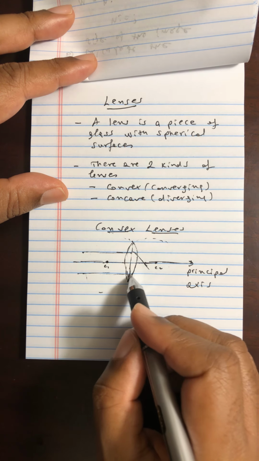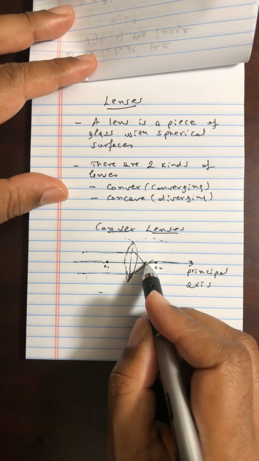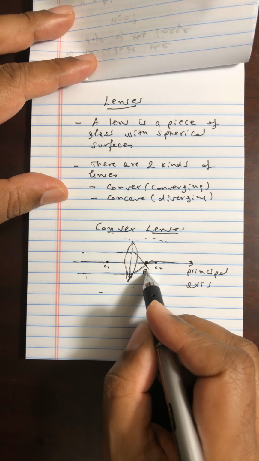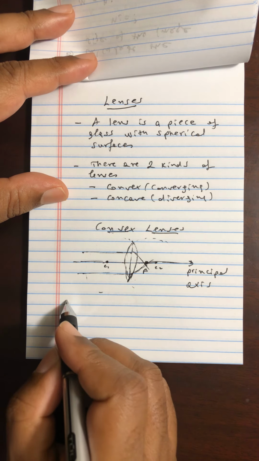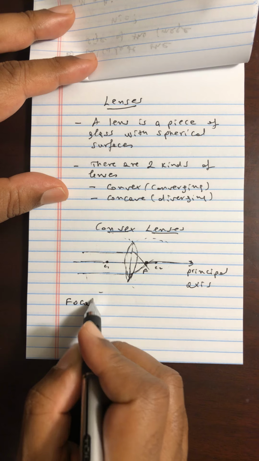Because of refraction, the light is going to bend. So this point over here, where light rays parallel to the principal axis converge after refraction, is called the focal point. Okay, so let's define the focal point.